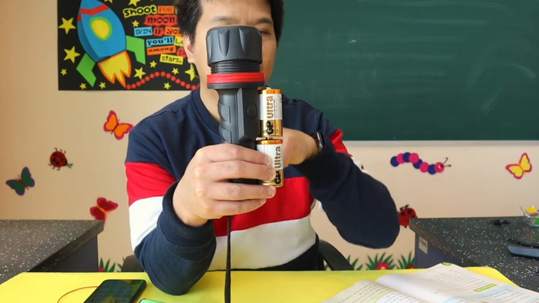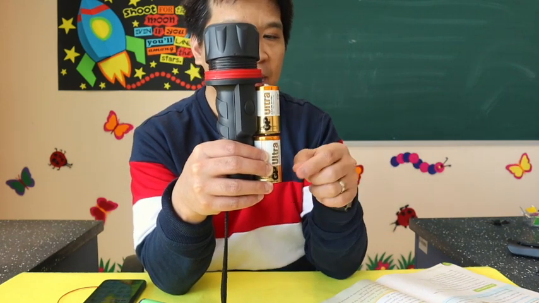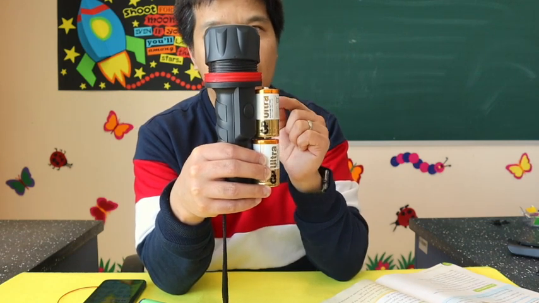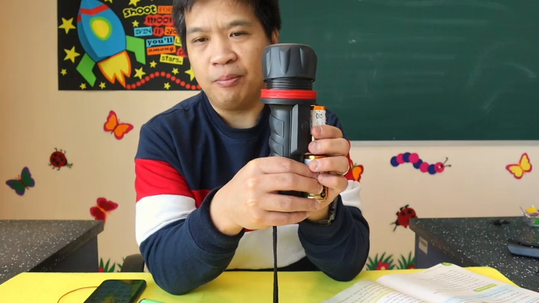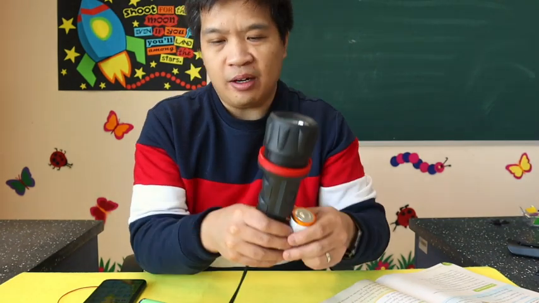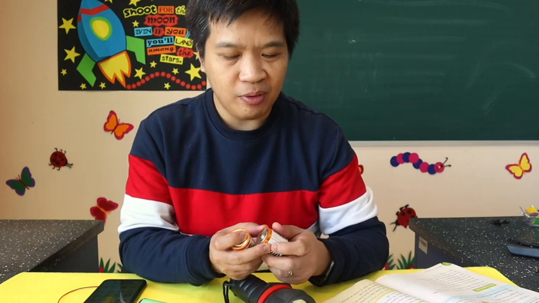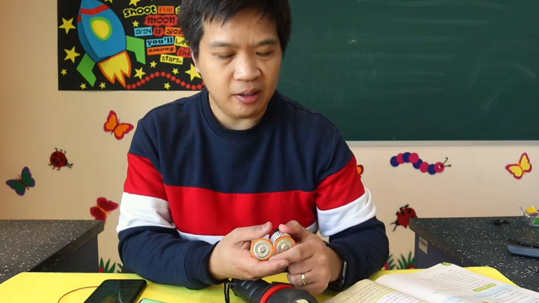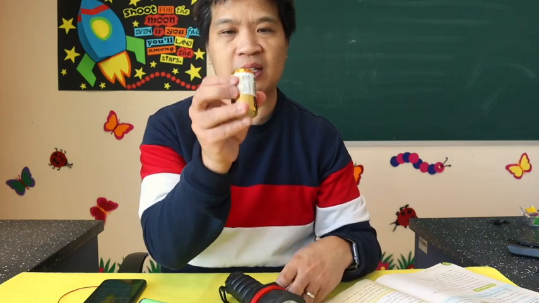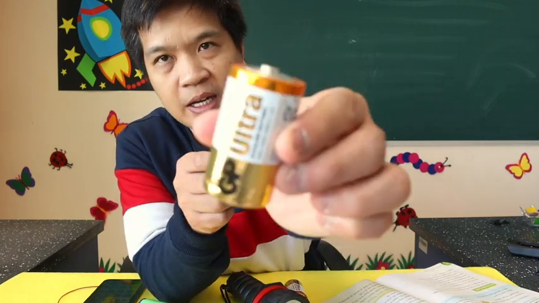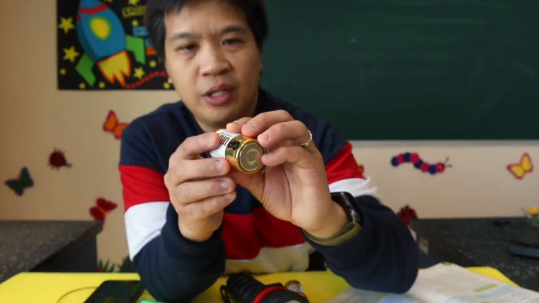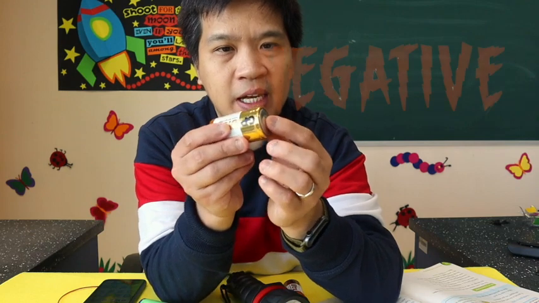Electricity flows from the negative terminal to the positive terminal. Now we have three new words: terminal, positive, and negative. What are those things? A cell has two sides, this side and this side. So this side is what we call the negative terminal.